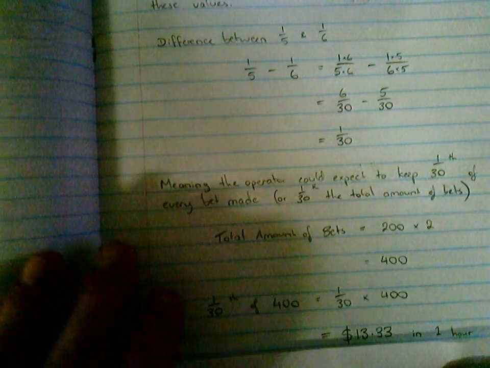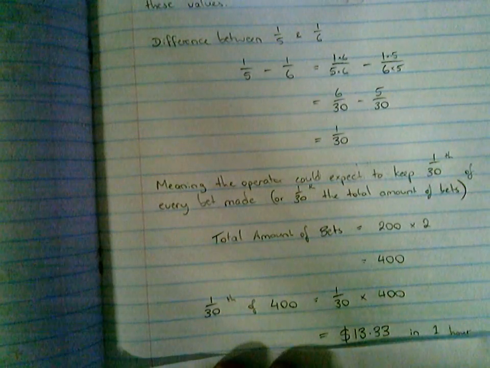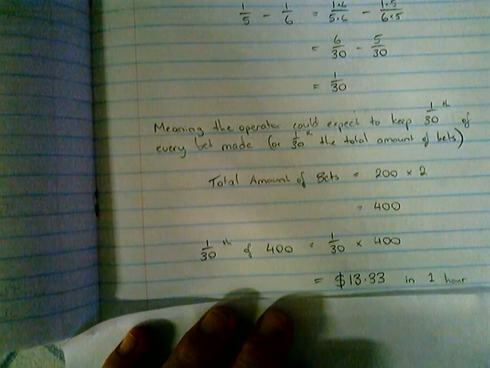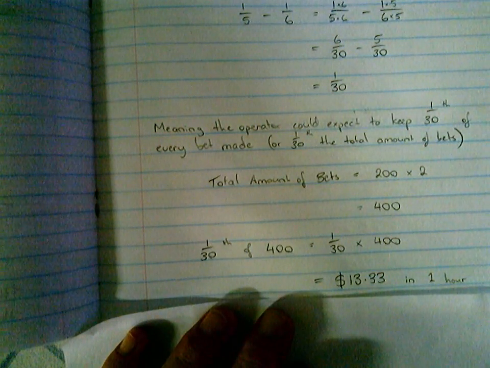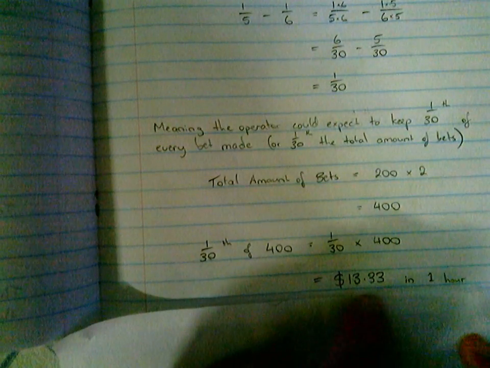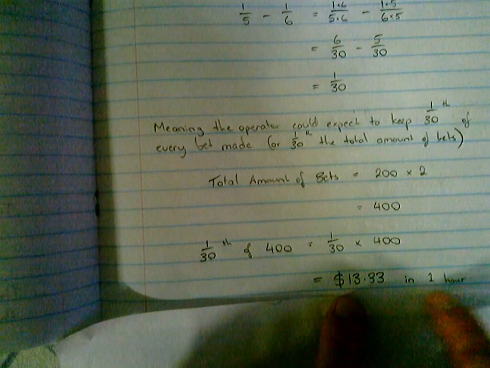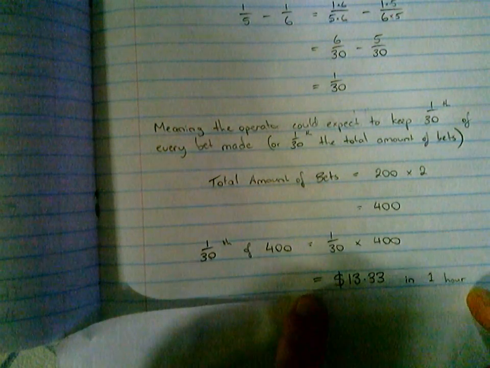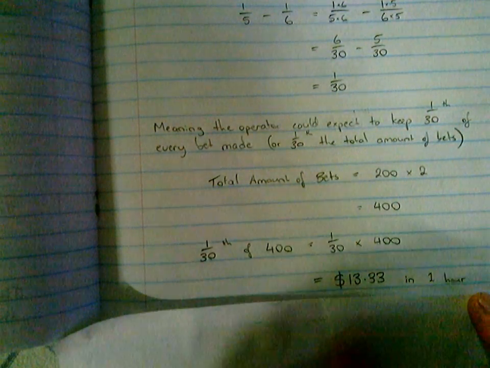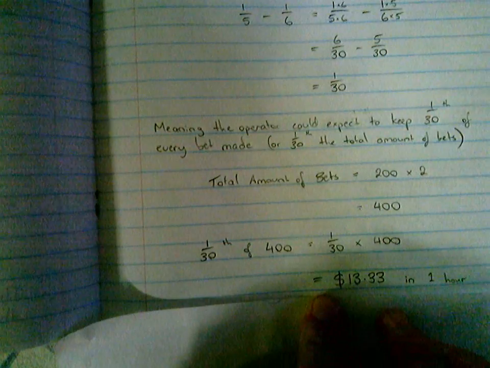Now, this particular operator will earn $13.33 in 1 hour, which, if you think about it, it's not a substantially big number, but to sit in a chair essentially and roll a dice and take people's money, I think $13.33 is not a bad number.